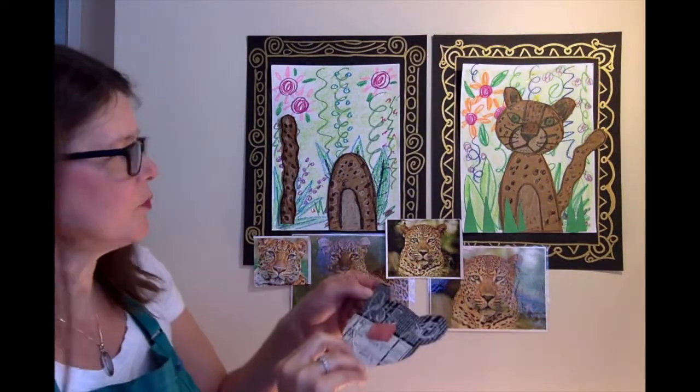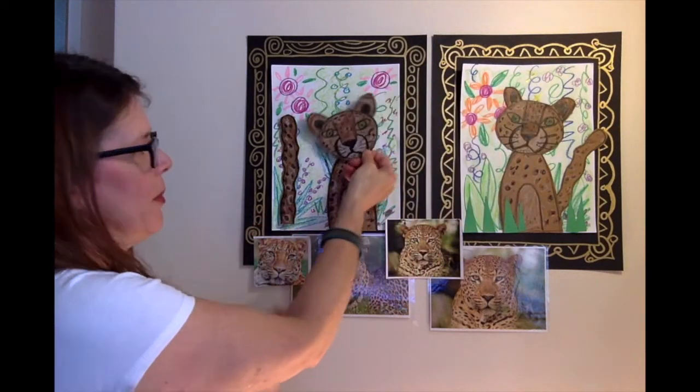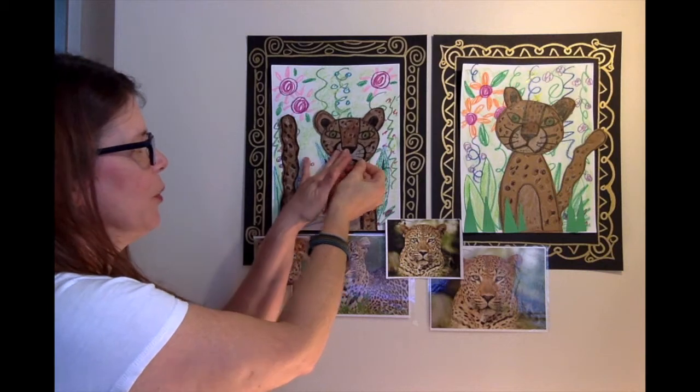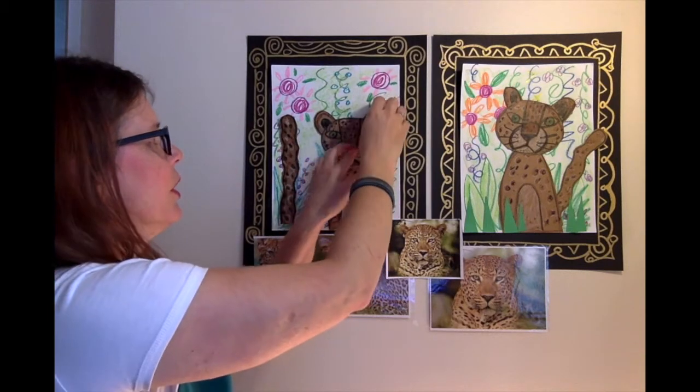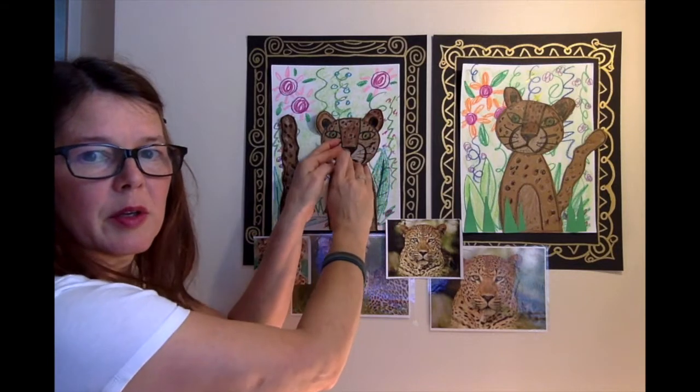See? I'm going to do his head straight instead of tilted like this one. But remember, you have the option to put it however you want. If you don't want to glue his ears down, you can kind of bend them up and they can stick off the page a little bit. See?